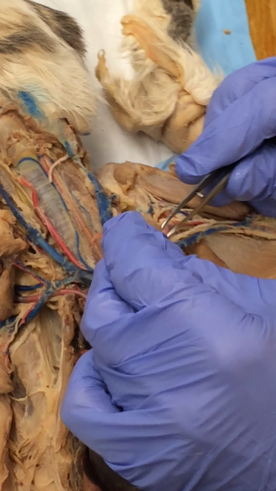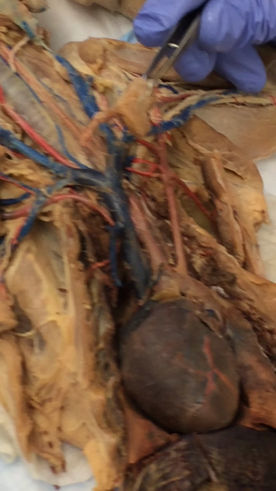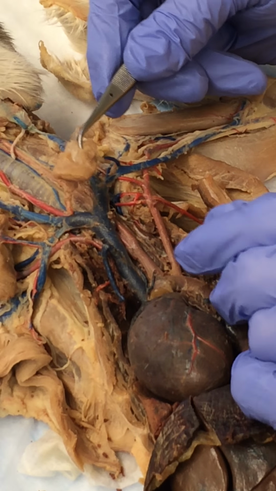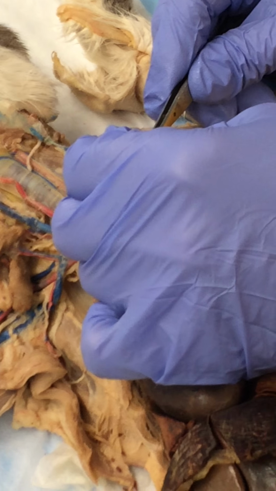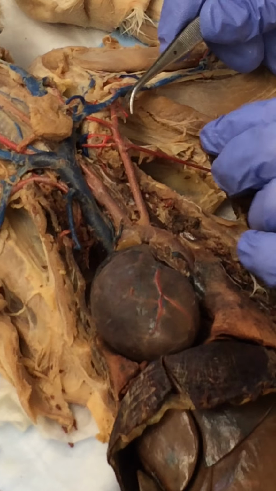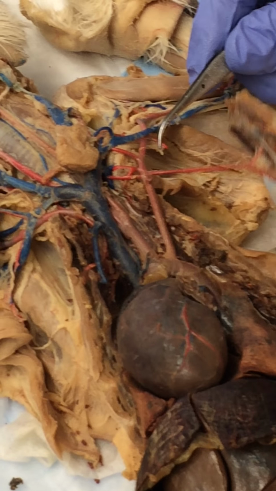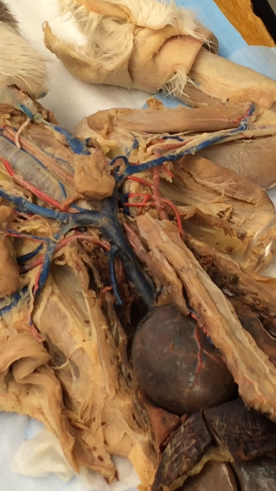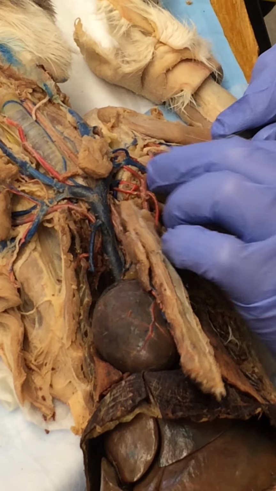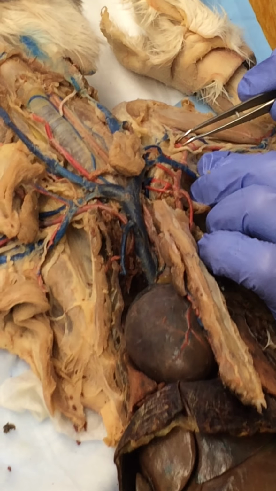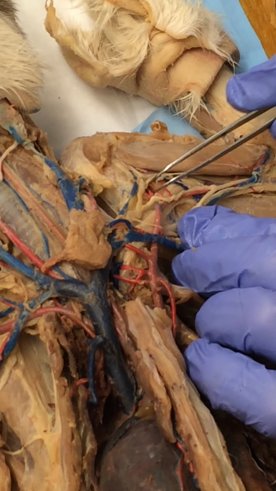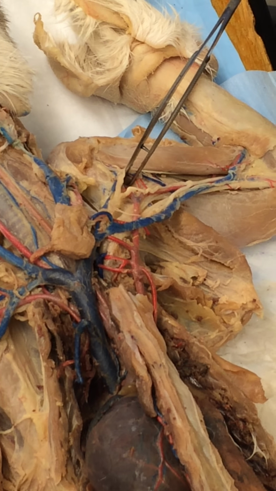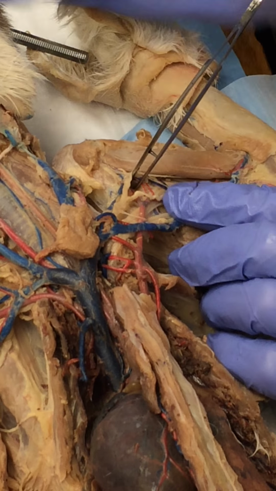It gives off this ventral thoracic artery going to, you could call it the pec major. It's going to the pec major right there. So that's the ventral thoracic. It also gives off a long thoracic, which is broken, but went back somewhere along the side. Then it continues on and gives off a subscapular that goes deep into the scapula like that.